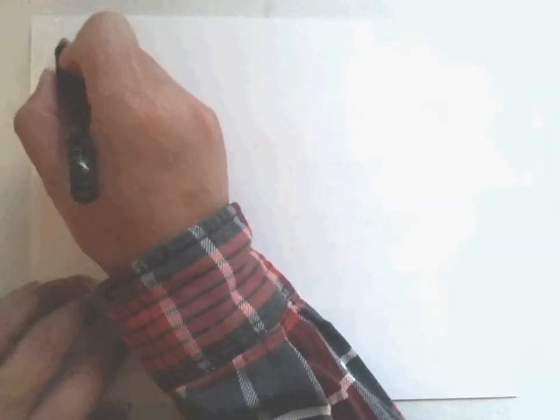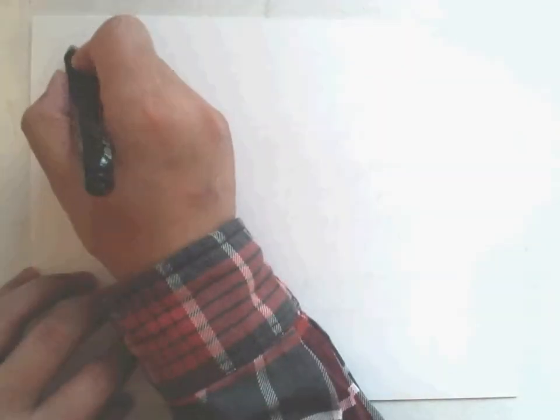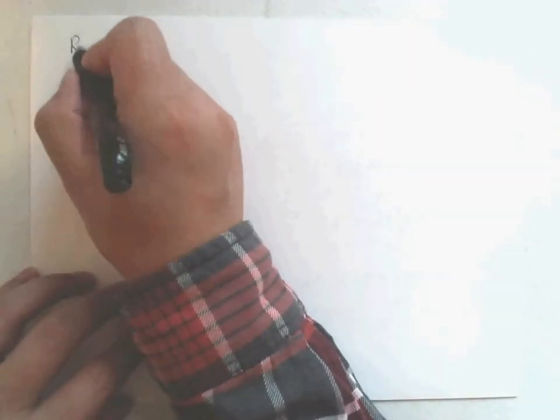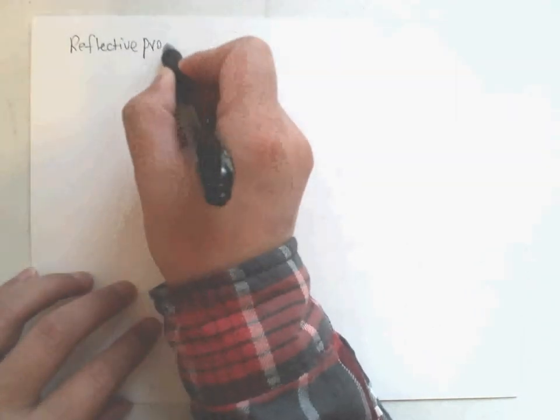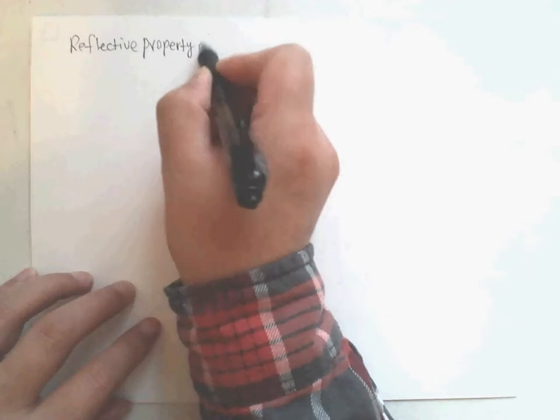In this part, I will show you the reflective property for hyperbola. What is the reflective property? Reflective property of hyperbola.